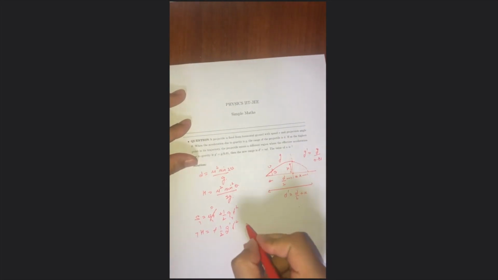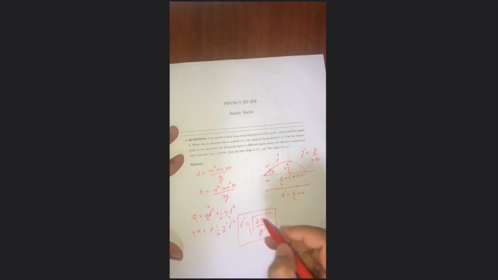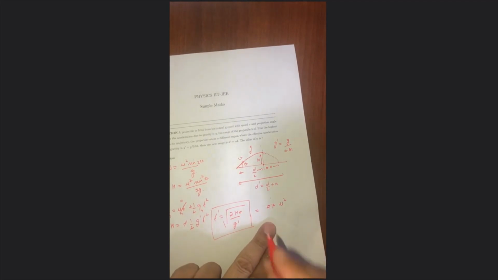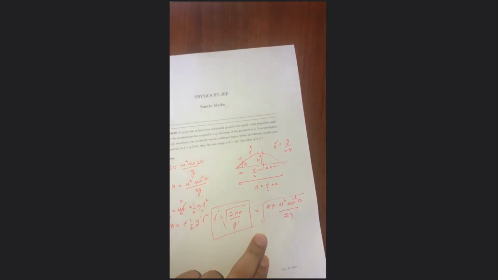So we get t prime is equal to the square root of 2h divided by g prime. We already know the maximum height h is u square sine square theta divided by 2g, so putting the value of h in this, it equals the square root of 2 multiplied by u square sine square theta divided by 2g.